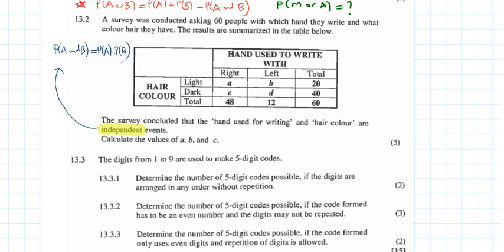So maybe I can just focus on finding A. I can say right-handed R is my one set, and light hair L is the other set. So I can focus on finding A. Okay. So what is my A? The number of people who are right-handed and have light hair. And what's the chance of getting such people? It is A over 60. We don't know A, it's A over 60. So I will do that.